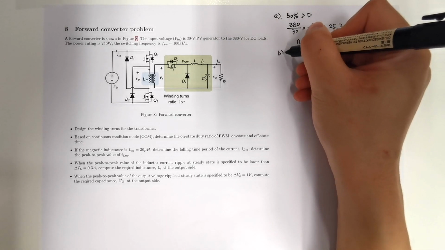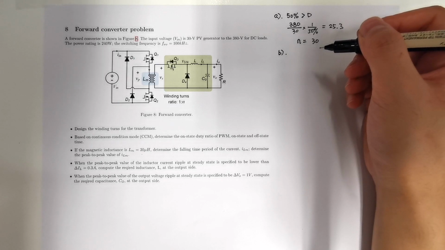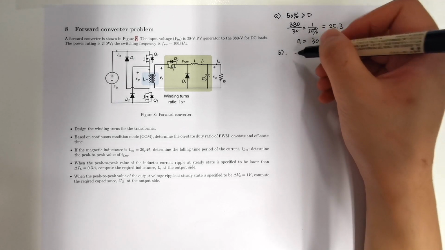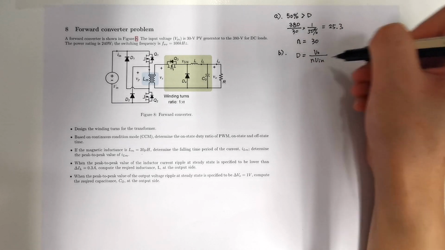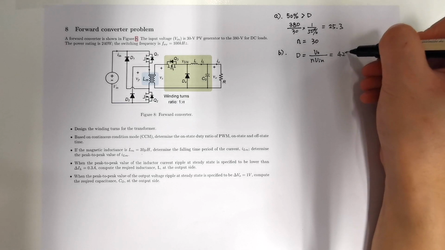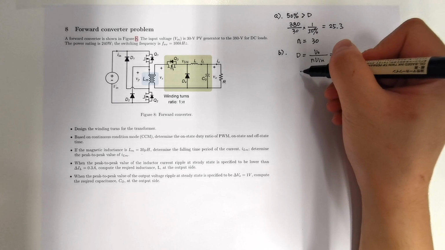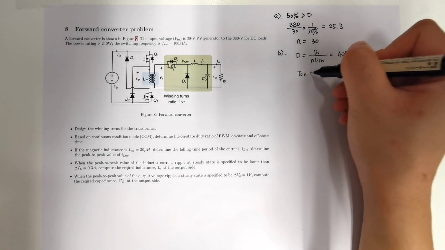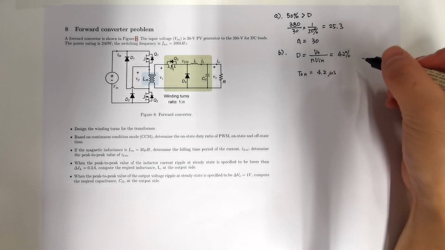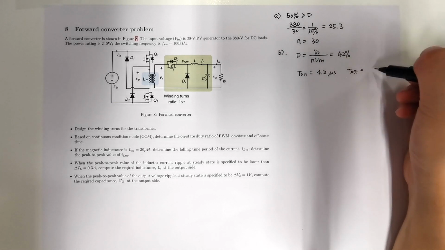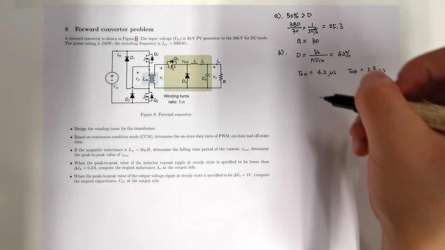And the second question is to calculate the duty when the converter works in CCM. Our duty equals Vout divided by N Vin, and here it is 42%. And the on-state and off-state times are Ton equals 4.2 microseconds, and Toff is 55.8 microseconds.